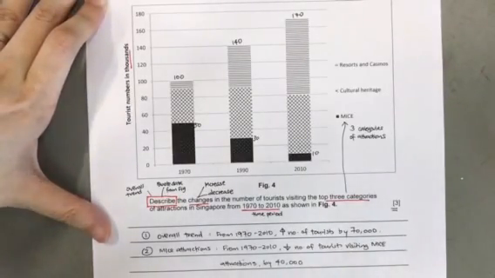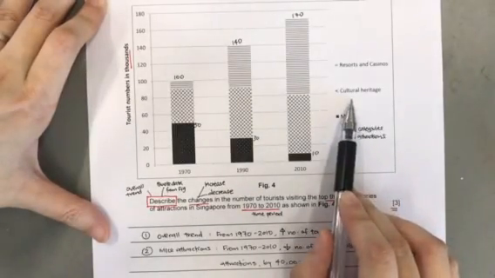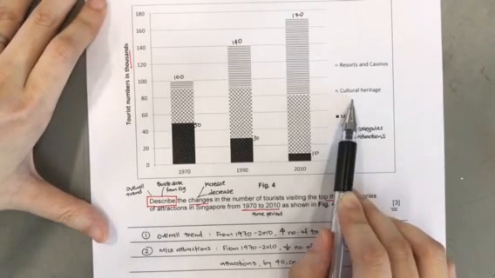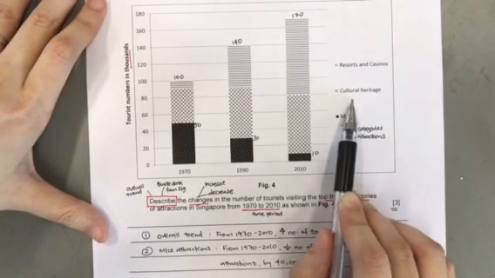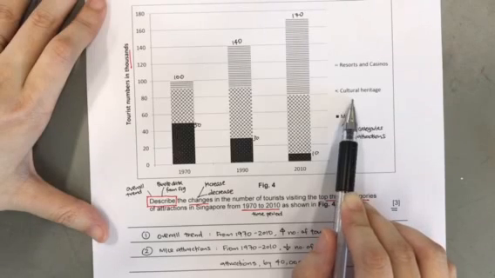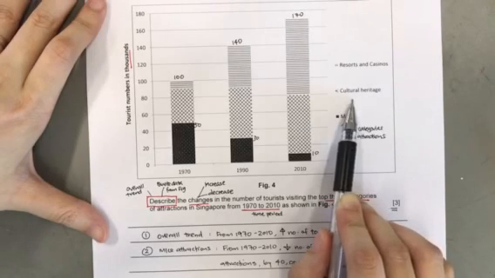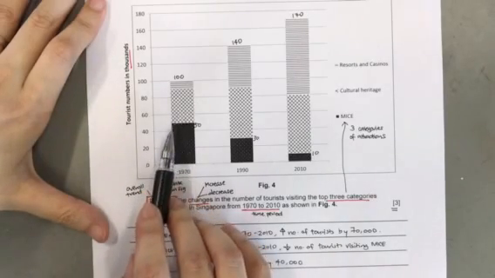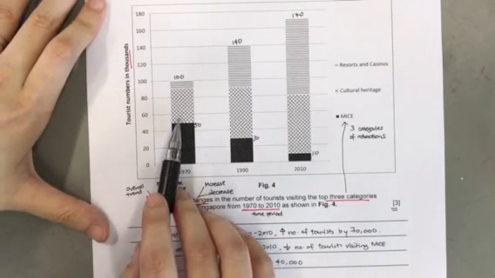Let's move on to the other categories, which is cultural heritage attractions. So how do you look at the number of tourists who visited cultural heritage attraction? Okay, let's look at 1970 cultural heritage attraction.